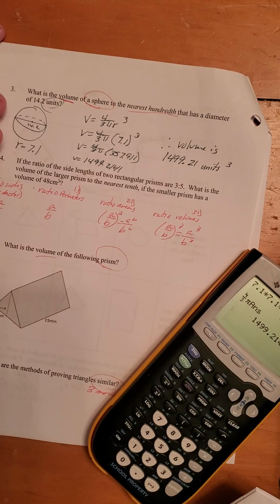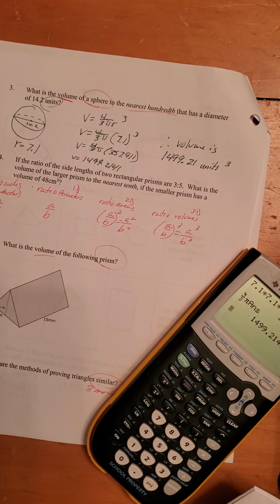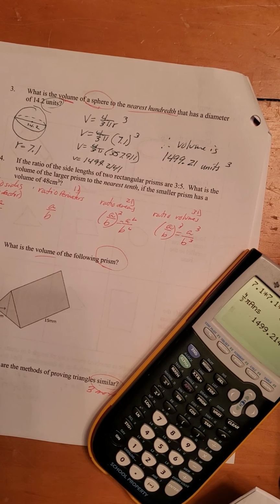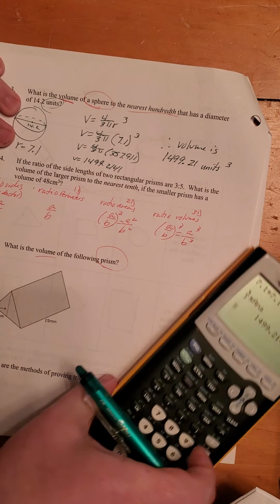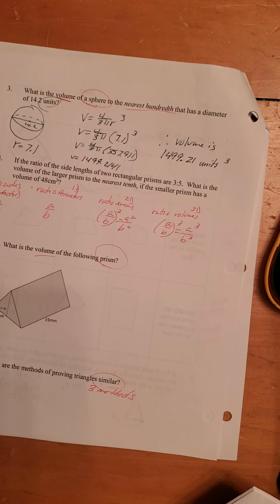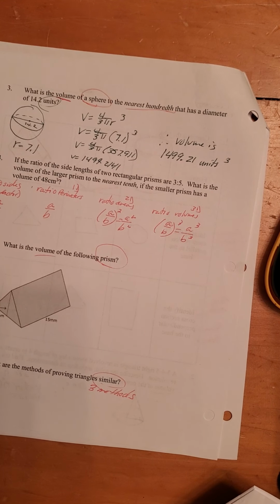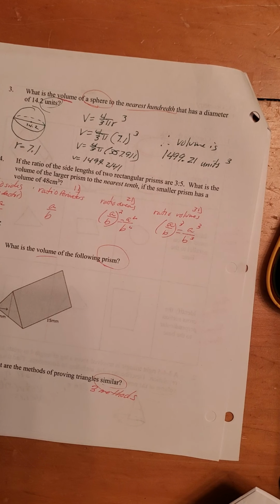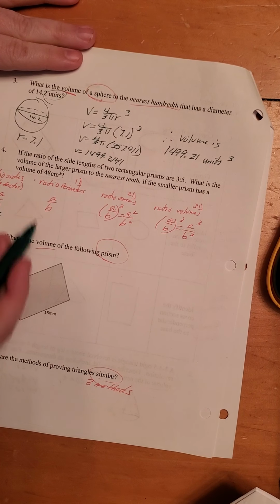So even though it said units like that instead of inches or whatever, you can still use that as your units. Number 4, it's our ratios things here, converting back and forth. It wants to know, if the ratio of the side lengths of 2 rectangular prisms is 3:5, what is the volume of the larger prism to the nearest tenth if the smaller prism has a volume of 48 centimeters cubed? So we're talking about volume.